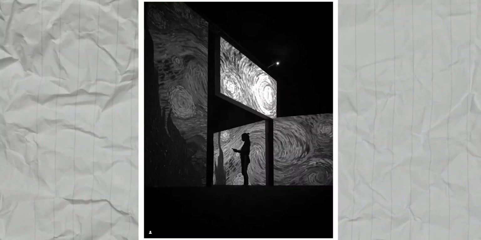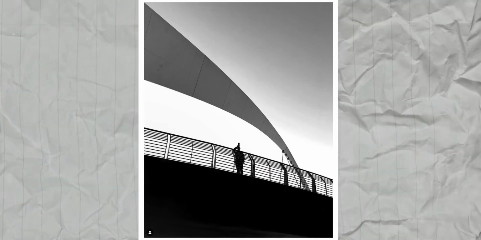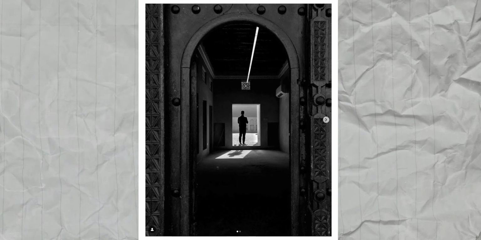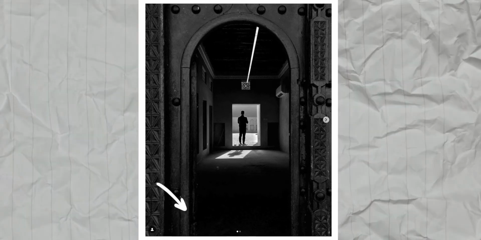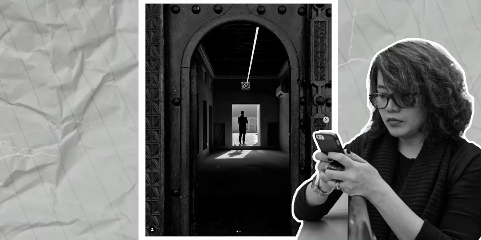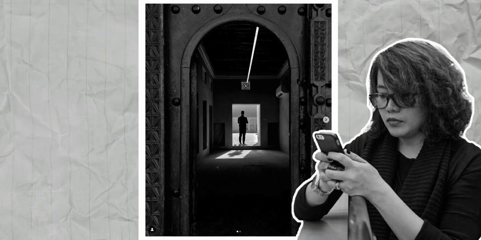Contrast. Why do we use contrast? Contrast is an awesome technique that you can use to guide your viewer's eye and attention to your subject. Take a look at this photo. Pay attention to where you're looking at in this photo. I don't think you're looking here or here or here. No, you're looking exactly here. And why is that? Because Geny has used contrast to guide your eye to the subject.